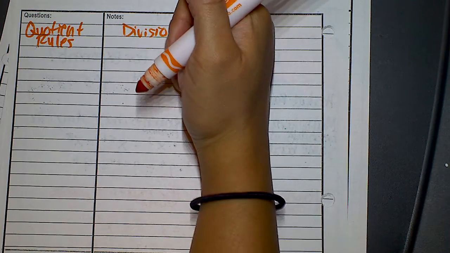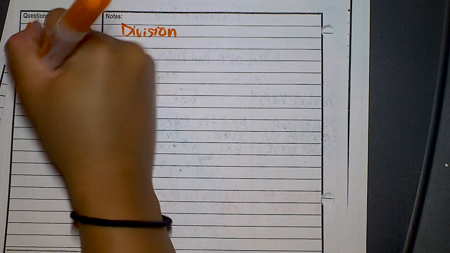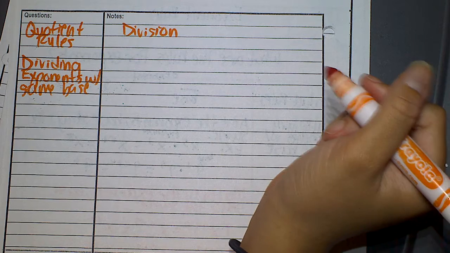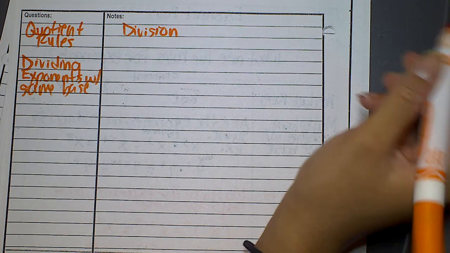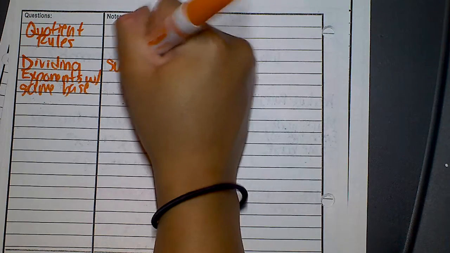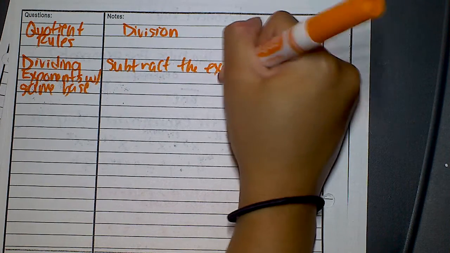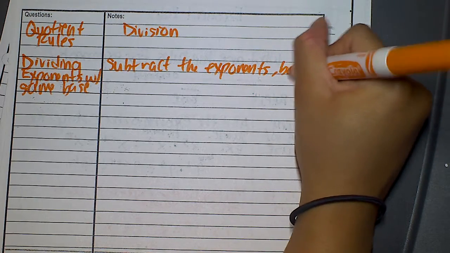So one of the rules for dividing exponents with same base is similar to the product rule for multiplying with the same base, except instead of adding, you're going to subtract the exponents and your base stays the same.